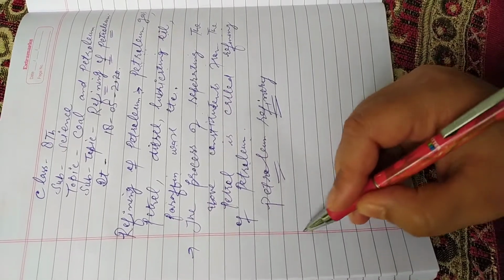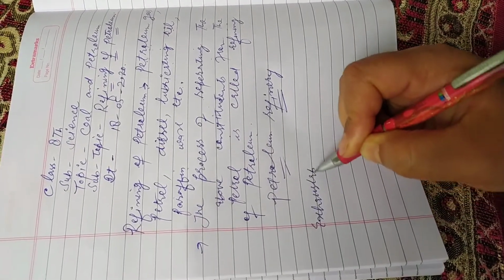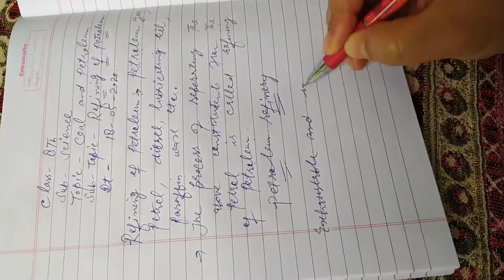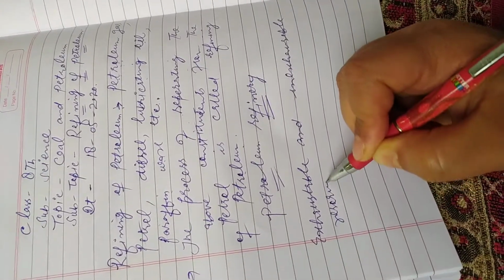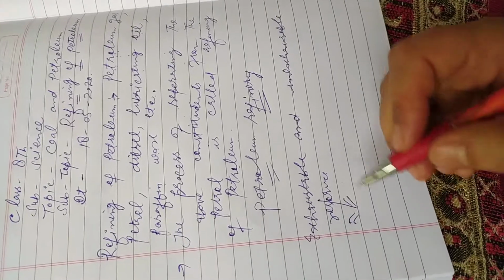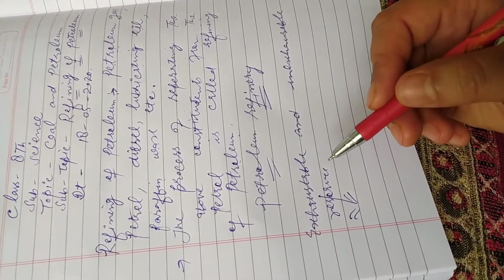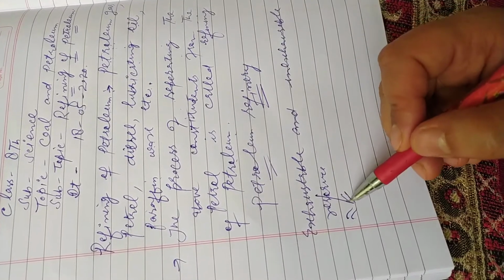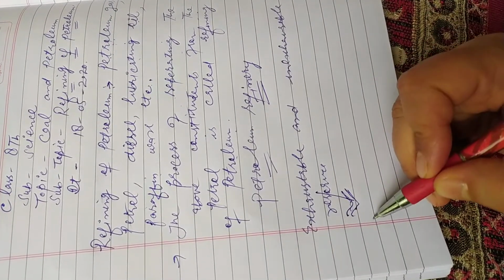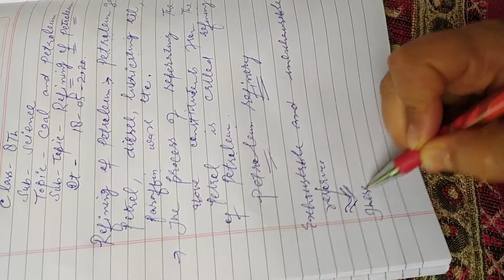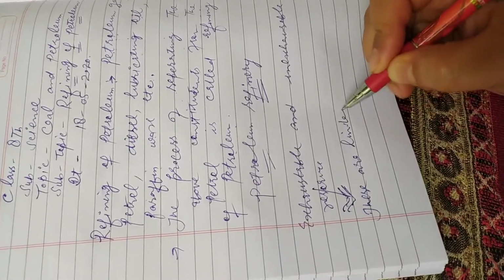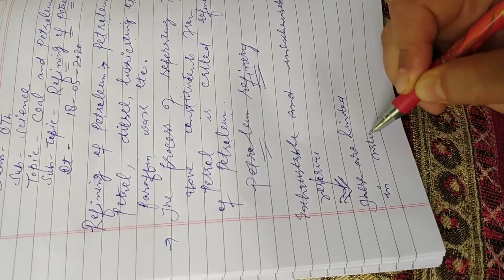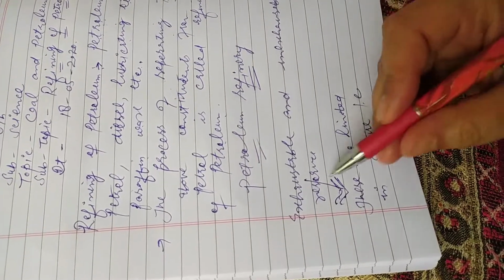Now we will read exhaustible and inexhaustible resources. First is exhaustible. These are the resources which are limited in nature, that is, they can be exhausted by human activities.